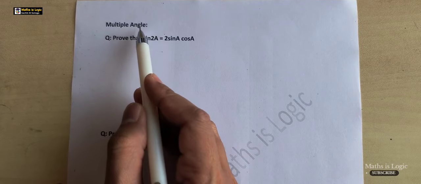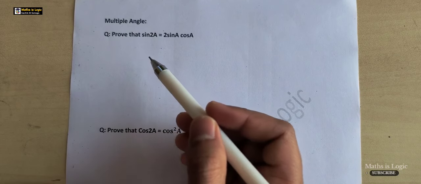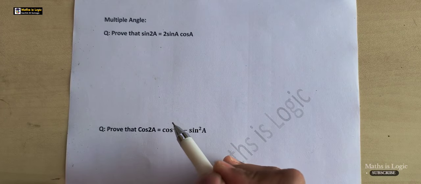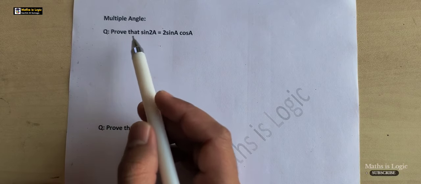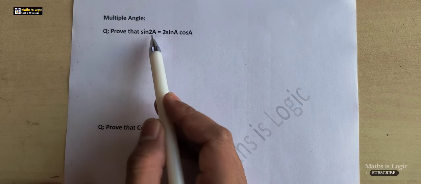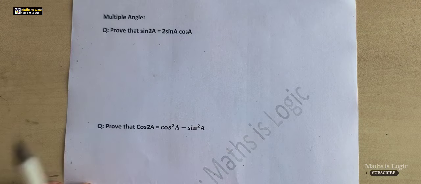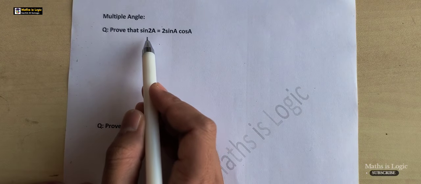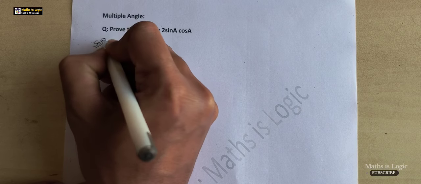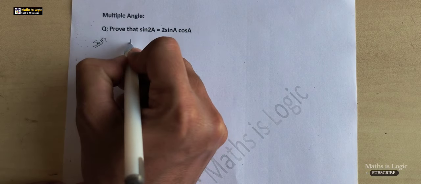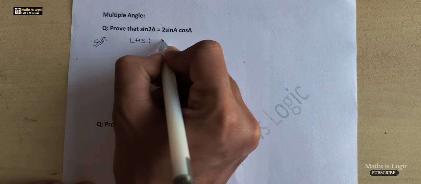So next, multiple angle. So in this part, all multiple angle formulas proofs are there. So let us see one by one. In that first formula is sin 2a is equals to 2 times of sin a into cos a. To show this result, what we need to do is first consider left hand side. So what is the left hand side? Sin 2a.